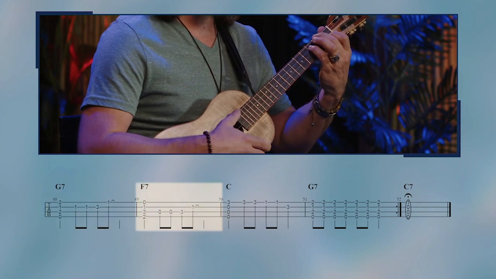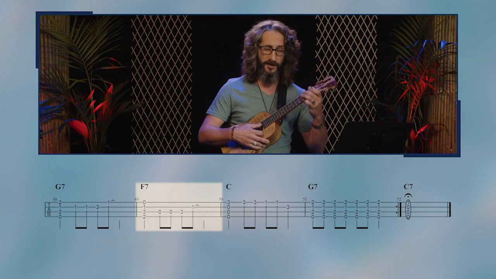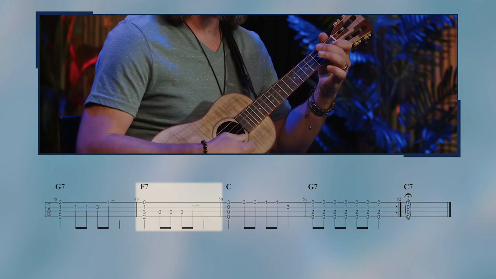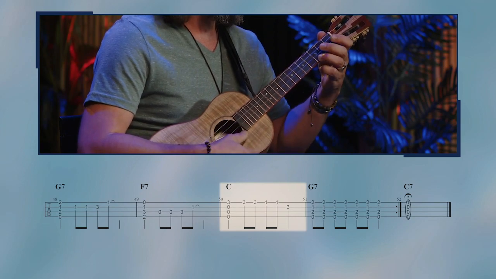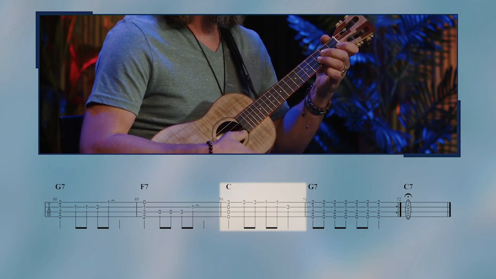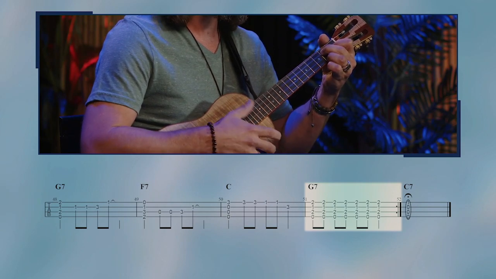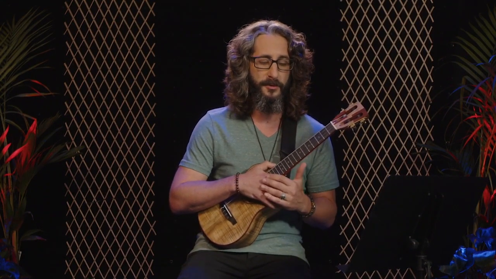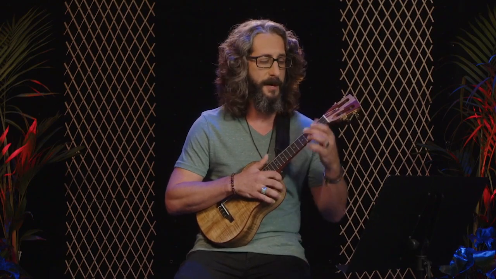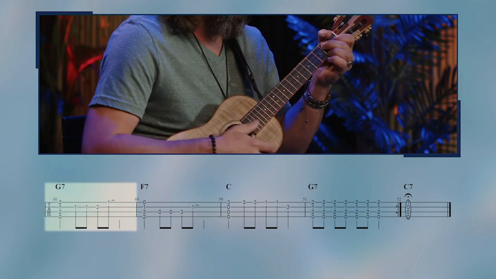and then F7, another riff or short melodic figure, and then back to C chord, riff, and then G7, 1, 2, 3, 4. Okay, here's the final 4-measure section of Green Blues put together, starting with the G7. 1, 2, 3, 4.